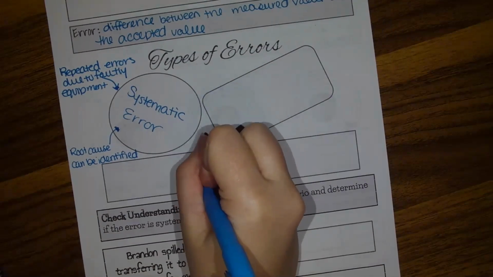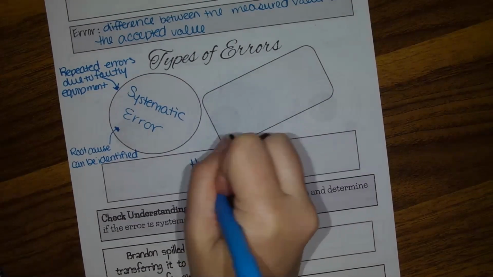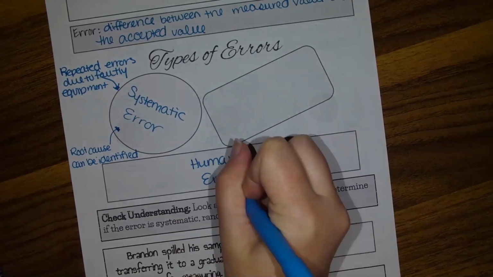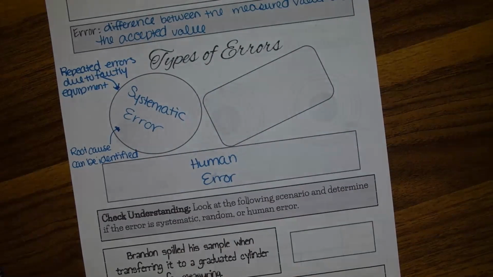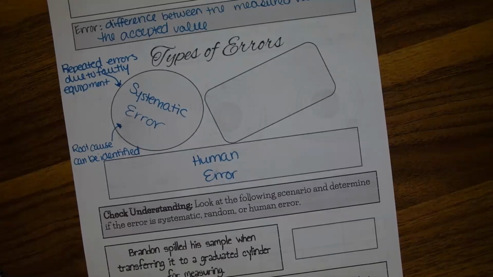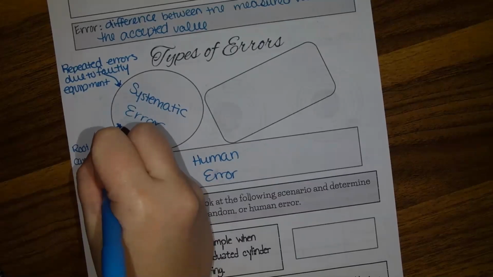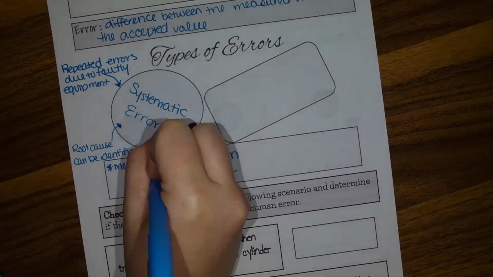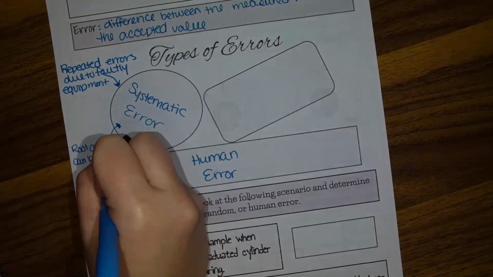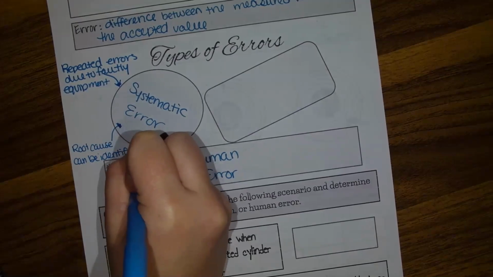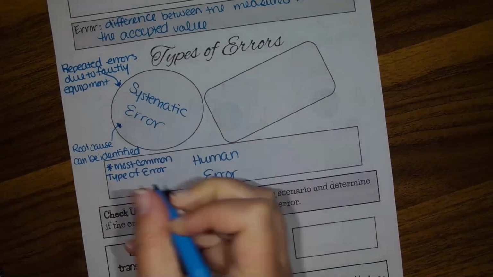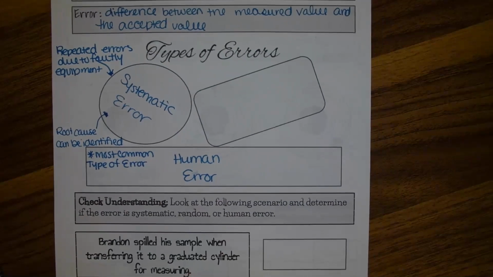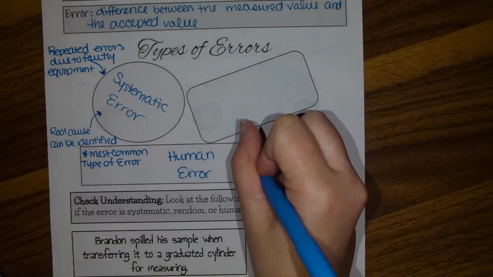The second type is going to be human error. Okay. And this is the most common type of error. So how is this error defined?